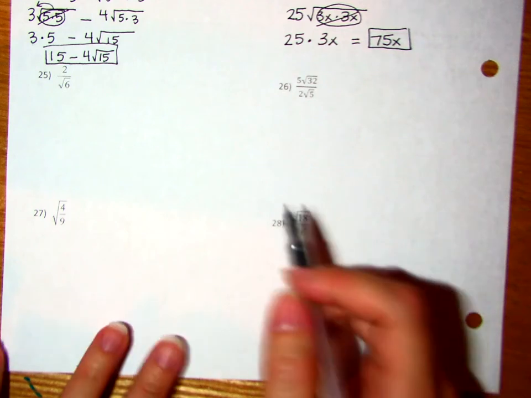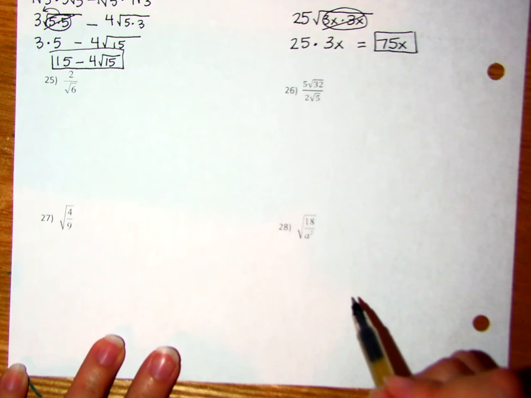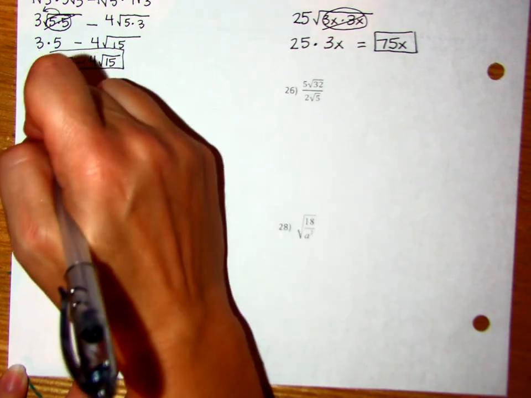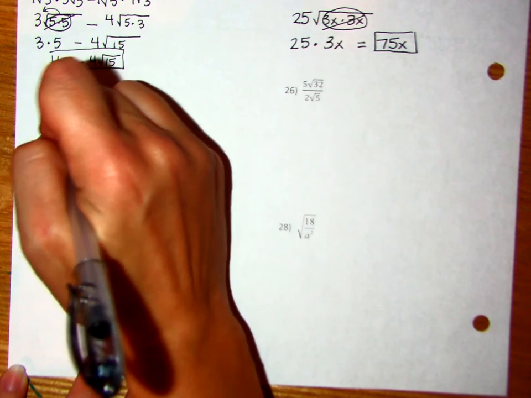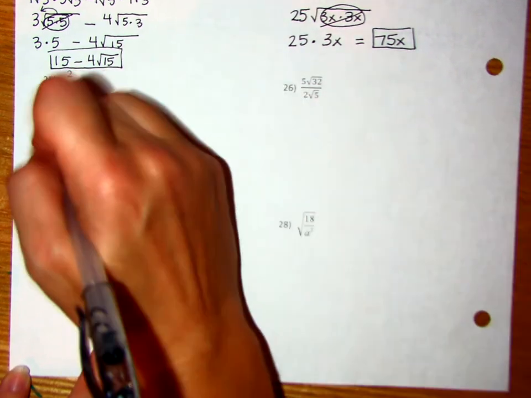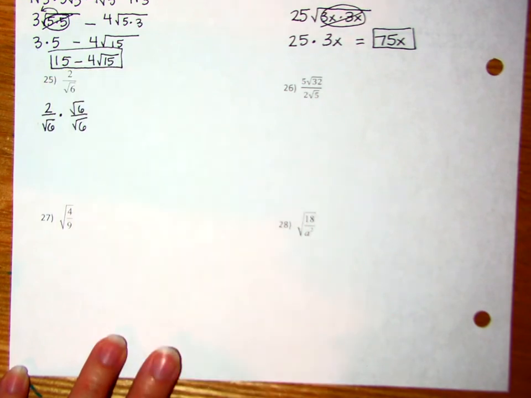So this is numbers 25 through 28. With each of these, we're dealing with division. And remember, with division, you cannot have a radical in the denominator. So you've got to get rid of that radical. So you're really going to be multiplying by something that is equivalent to 1. Get rid of what's in the denominator. So that's what we're going to use, square root of 6 over itself.